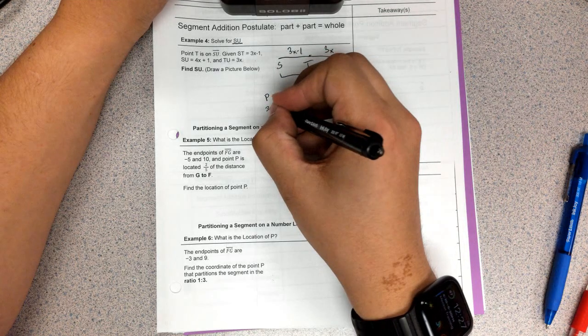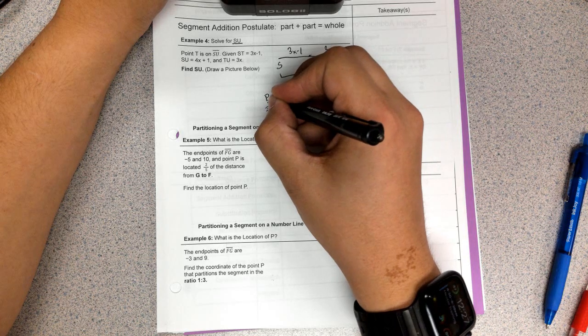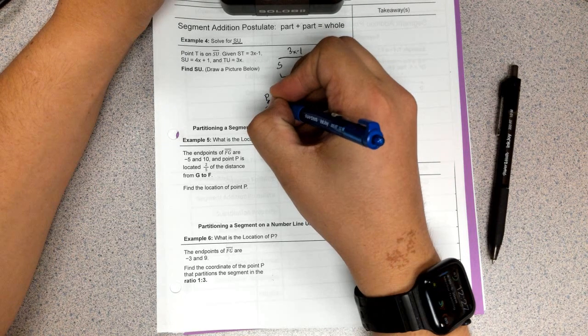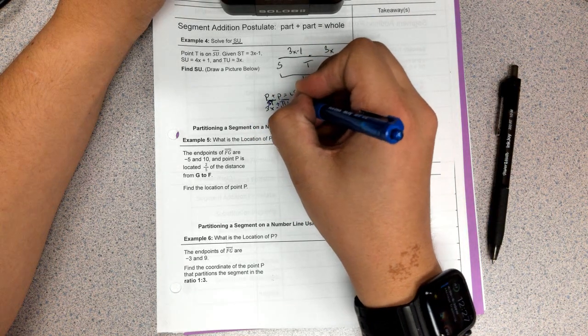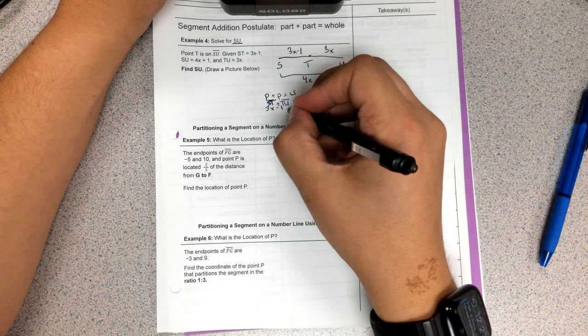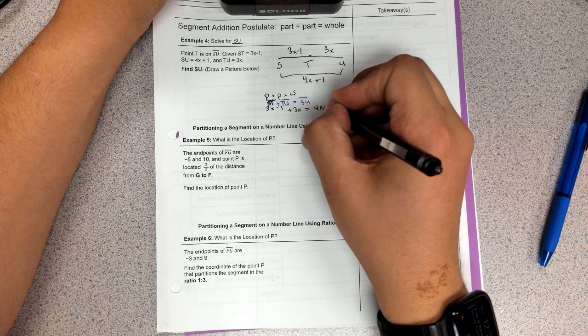It's also part plus part equals whole. We have 3x minus 1, and this is ST, let's write it in blue. So we have ST plus TU equals segment SU. Then we plug stuff in: 3x minus 1 plus 3x is equal to 4x plus 1.